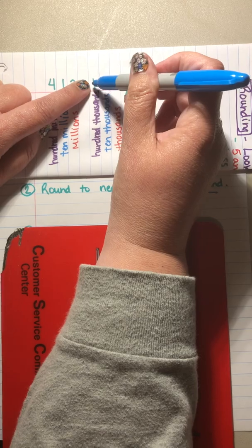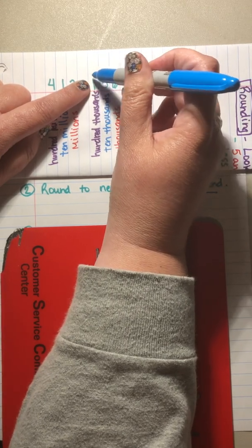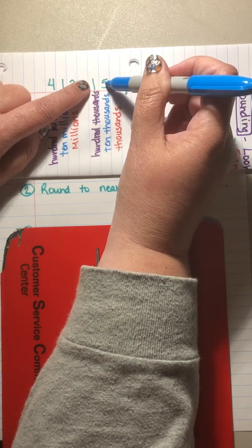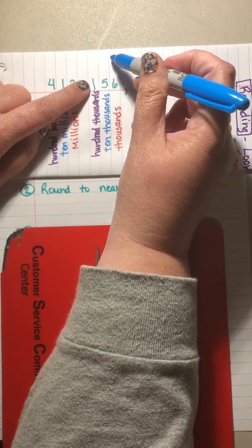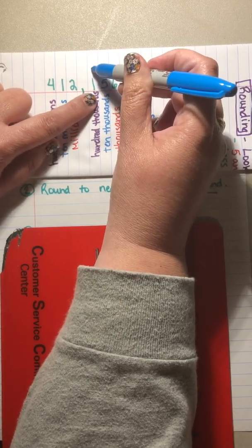So I have to look here. This is my place value. I have to look to the right to determine what to do with this one. So I look to the right. I have a 5. 5 is 5 or higher. So I'm going to round this digit up from a 1 to a 2.